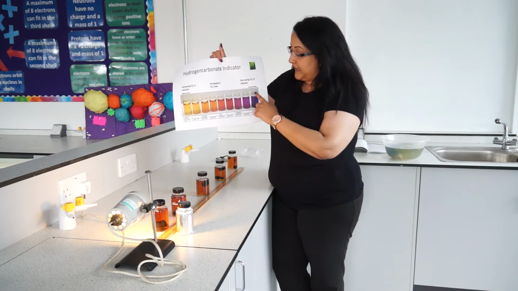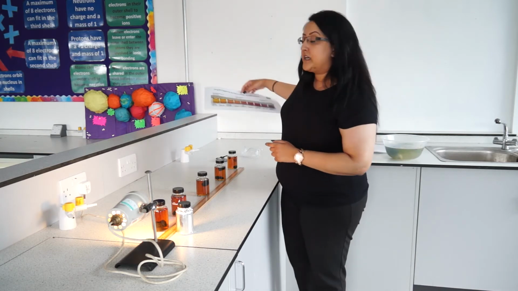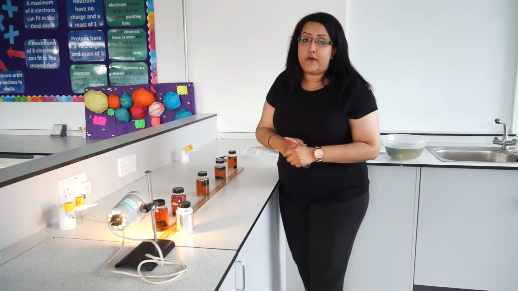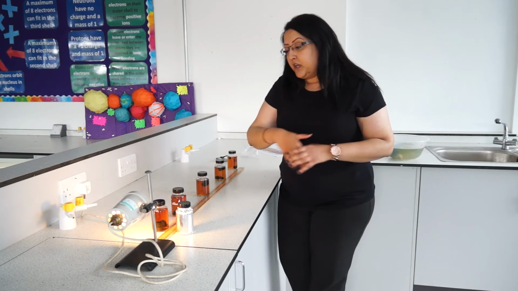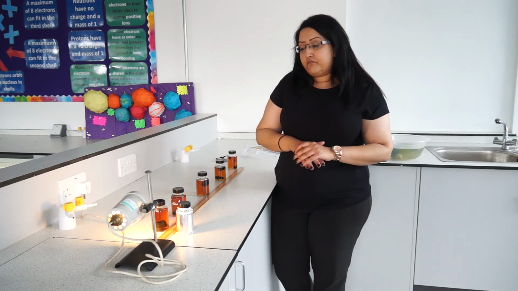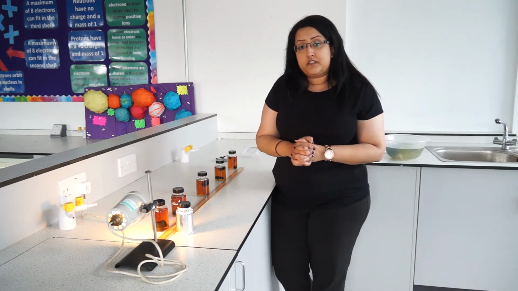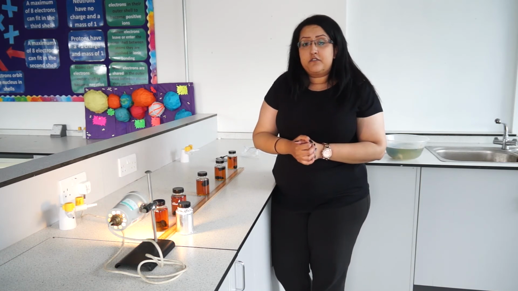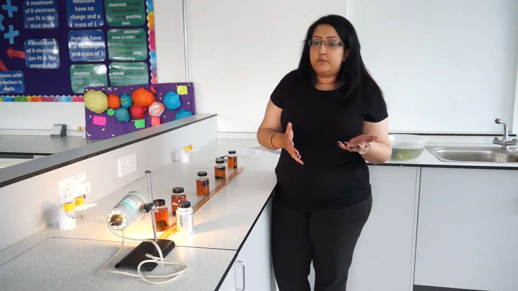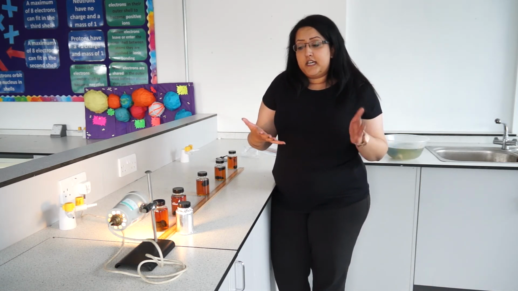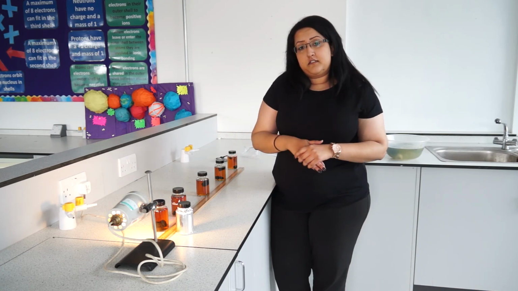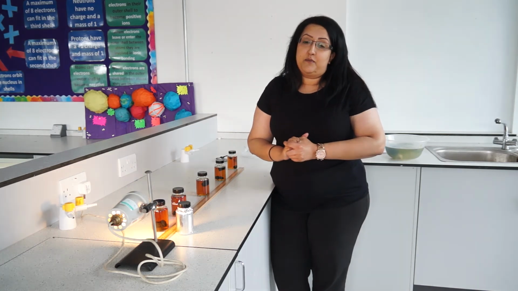You're hoping to see something this colour because the carbon dioxide has been used up for photosynthesis. One of them will have used a lot of the carbon dioxide because it is closer or further away from the light, and one of them won't have changed that much, and that is up to you to figure out why. Watch this a couple of times if you need a bit of help, and ask your teacher if you need any help. Okay, thanks.